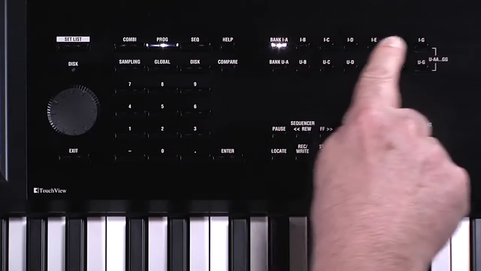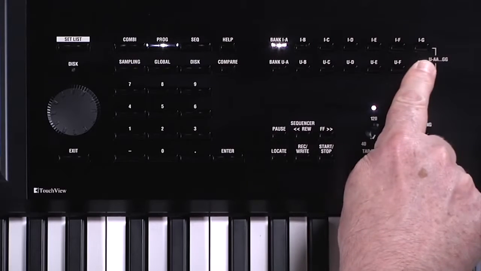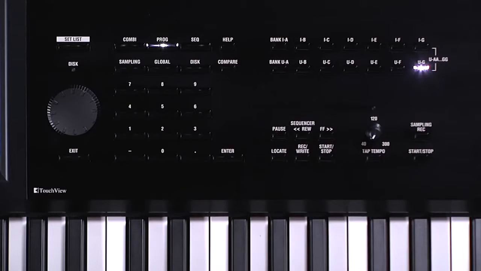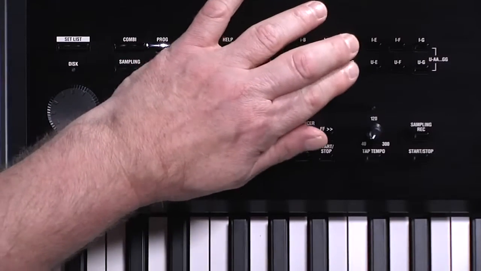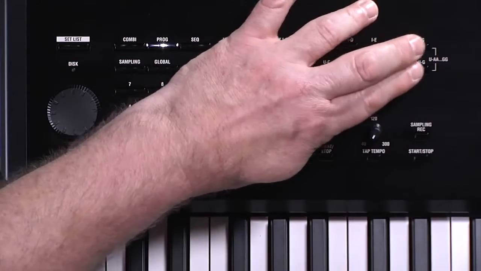The programs are grouped in banks of 128 that can be selected using these dedicated bank buttons for internal A through G and user A through G. 7 more banks can be accessed by pressing top and bottom buttons simultaneously to access user AA through GG banks.